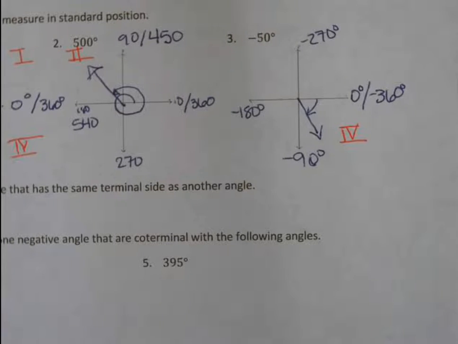Okay. I'll give you a few seconds to finish copying this down. As long as it's in the right box. I'm not judging you on drawing a 300-degree angle perfectly. I'm just making sure you know which box it belongs in.